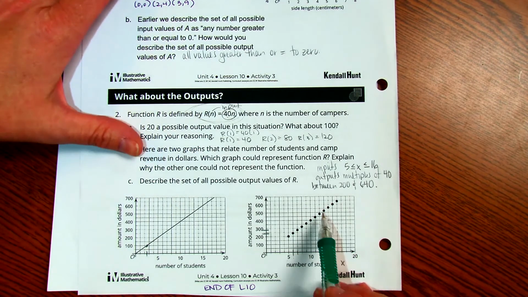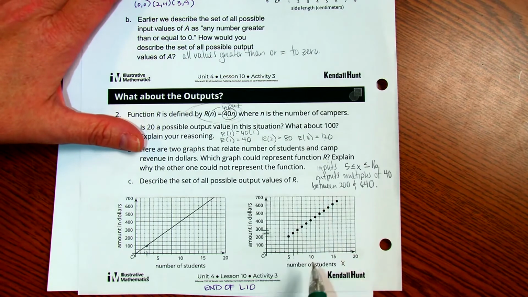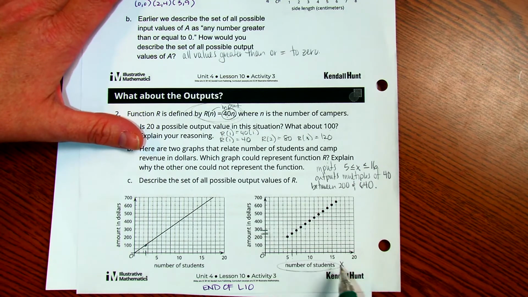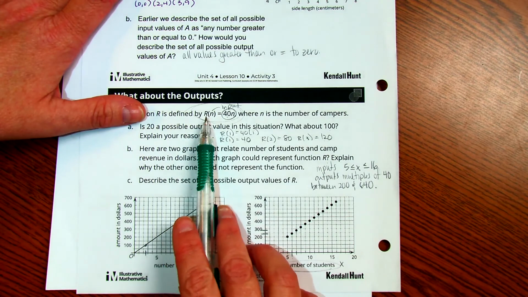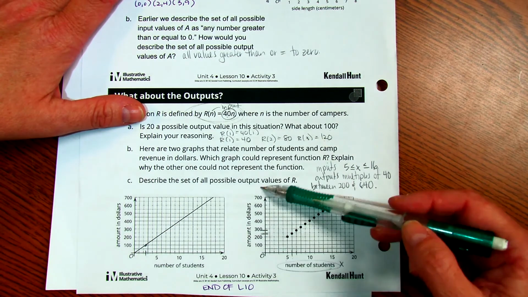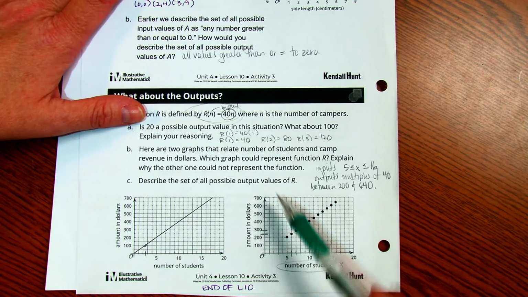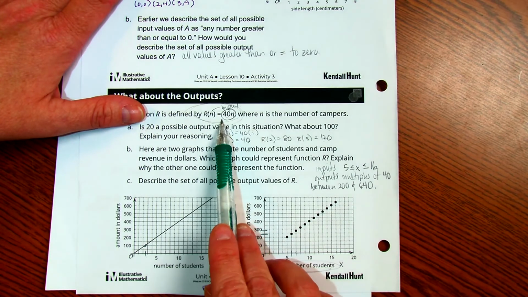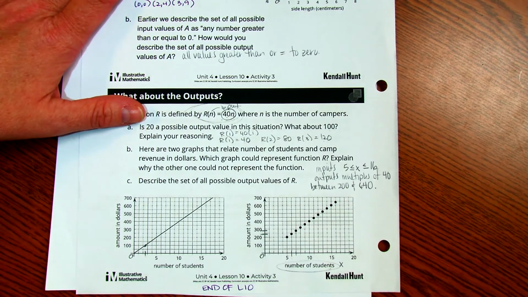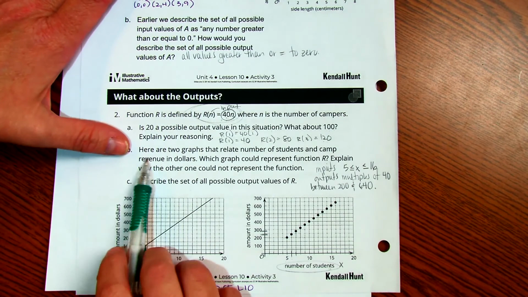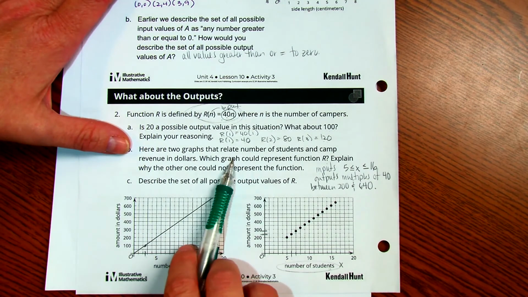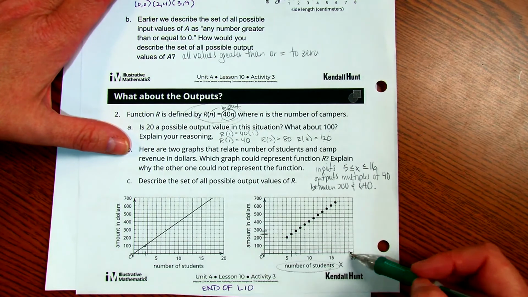So when you're thinking about labeling your axes, think about number of students. What does that look like? What kind of values can I have for inputs? And based off of my function rule, what kind of outputs am I going to have? So I'm not going to have values from 0 to 700 because of my function rule. It's going to have to be multiples of 40 each time. So here are the two graphs. Which graph could represent it? It is going to be the second one.